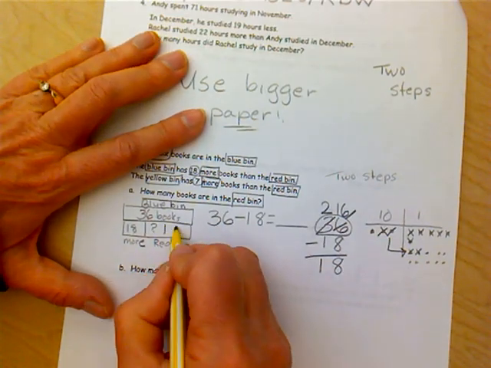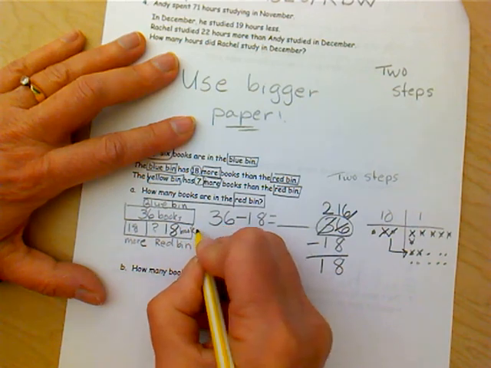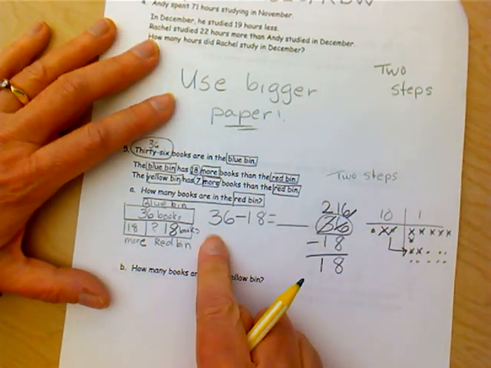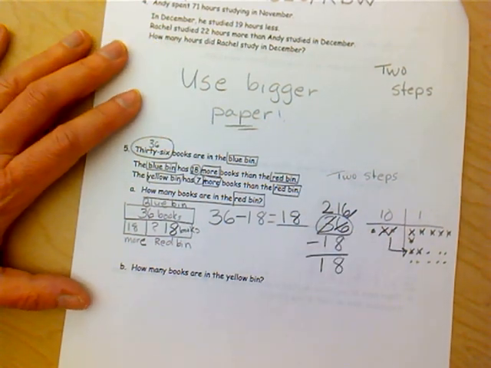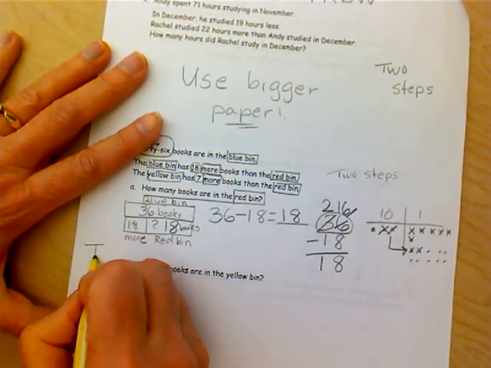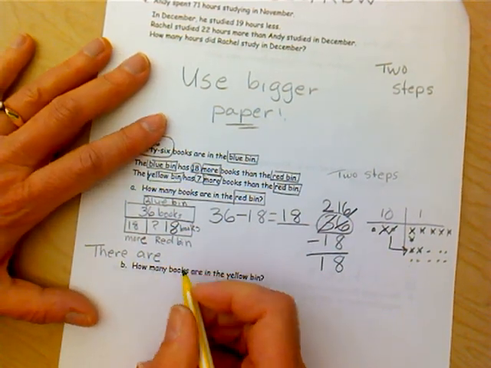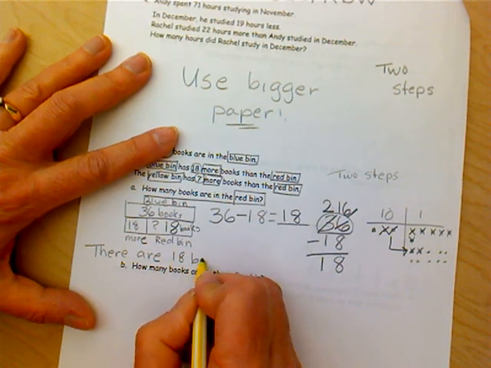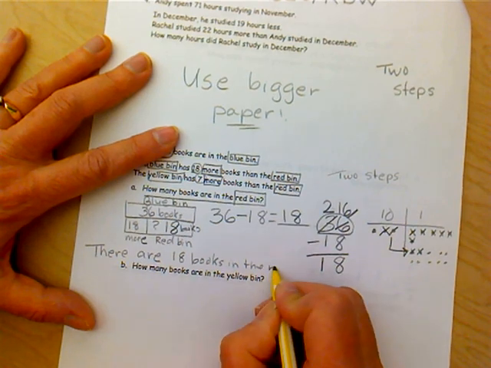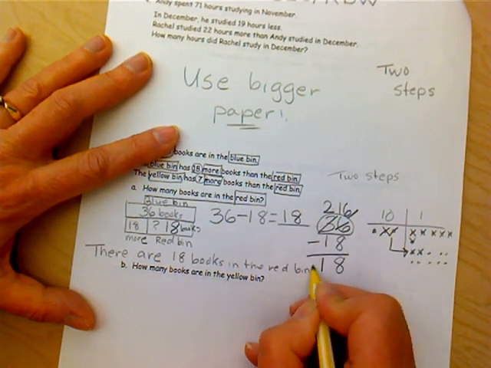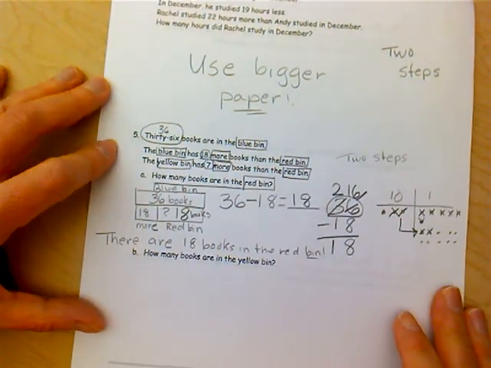So I know that there are 18 books in the red bin. 36 take away 18 is 18. And my sentence would say, there are 18 books in the red bin. Great. Okay, so I have solved the A part of problem number 5.